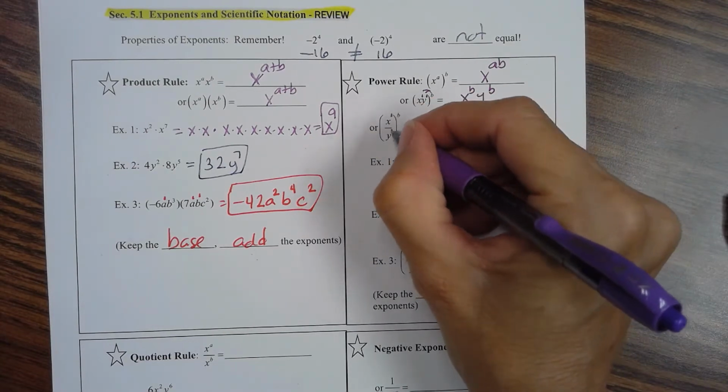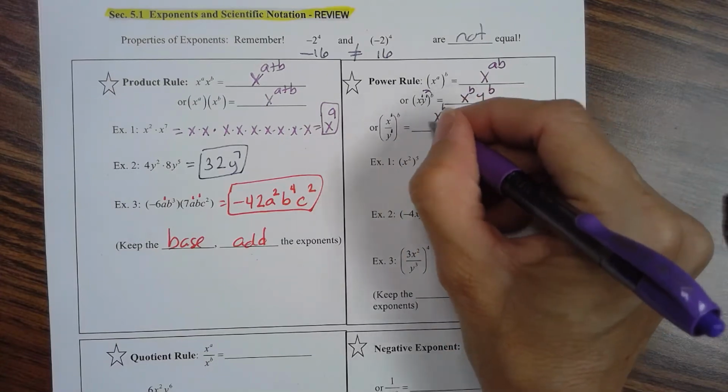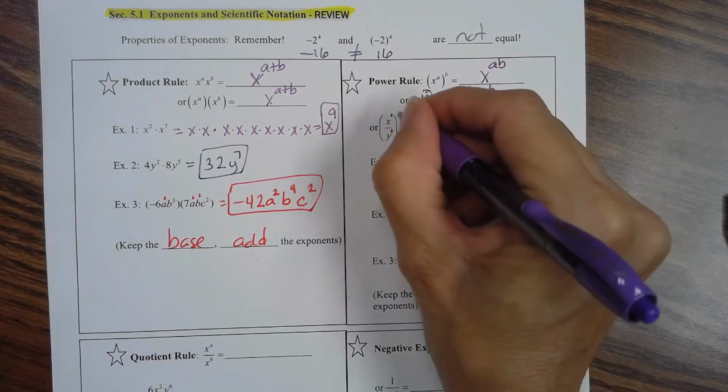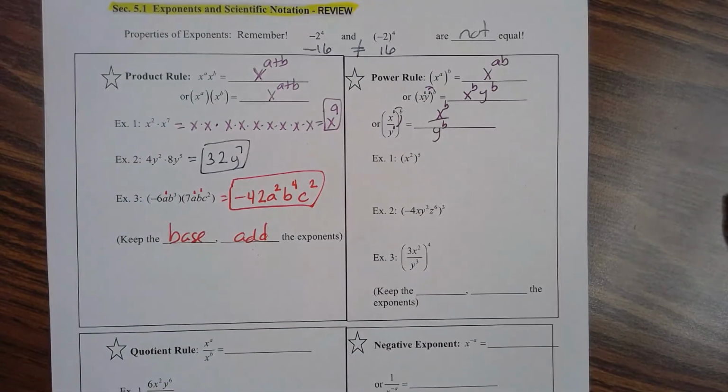x to the first power, y to the first power, all raised to the b, would give you x to the b divided by y to the b. All you're doing is distributing, so you're multiplying the power times every power.